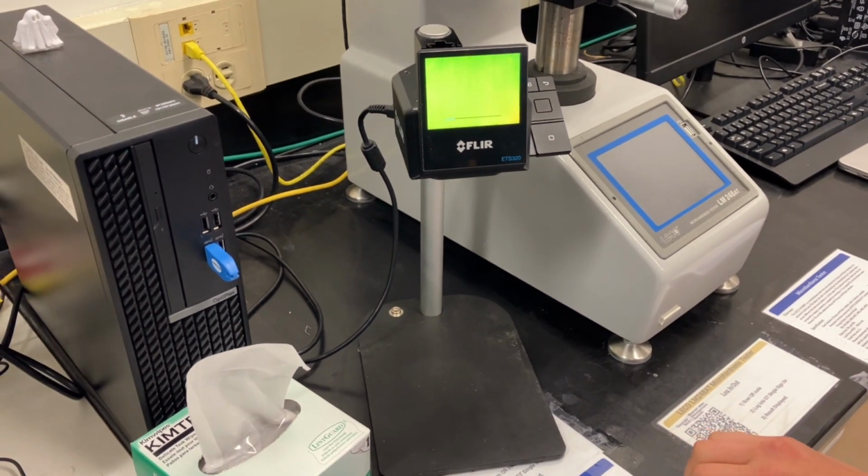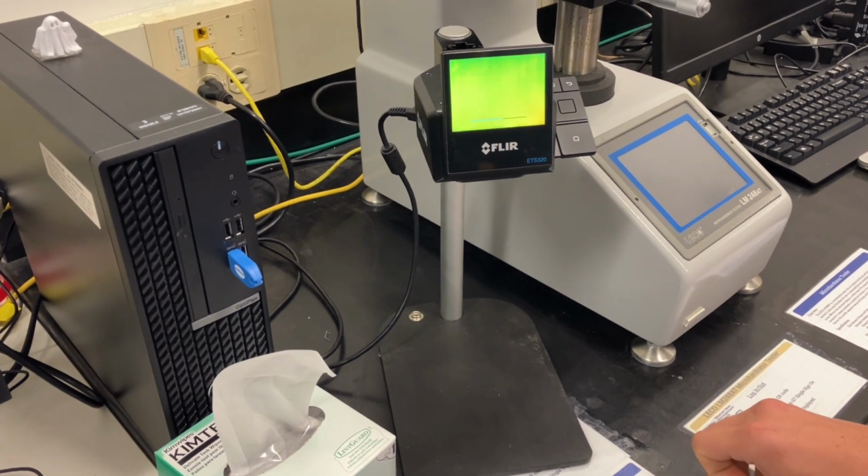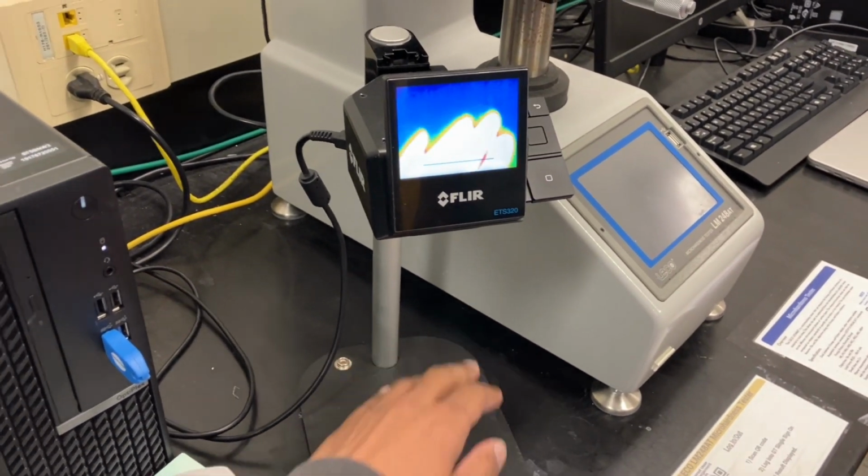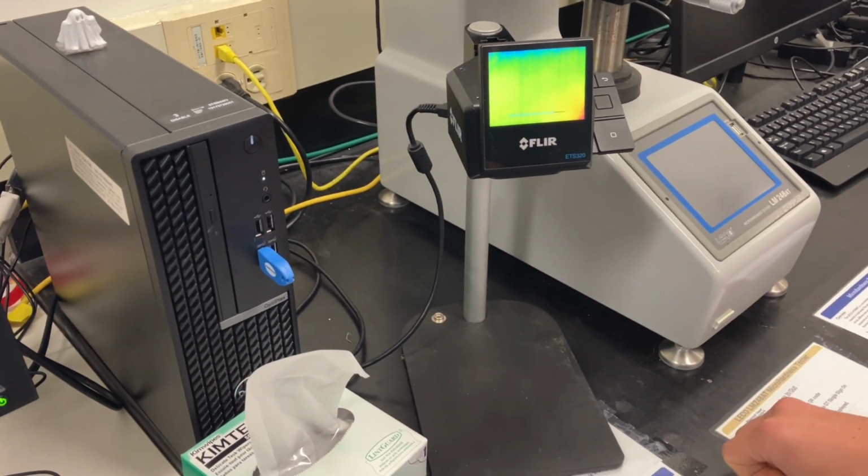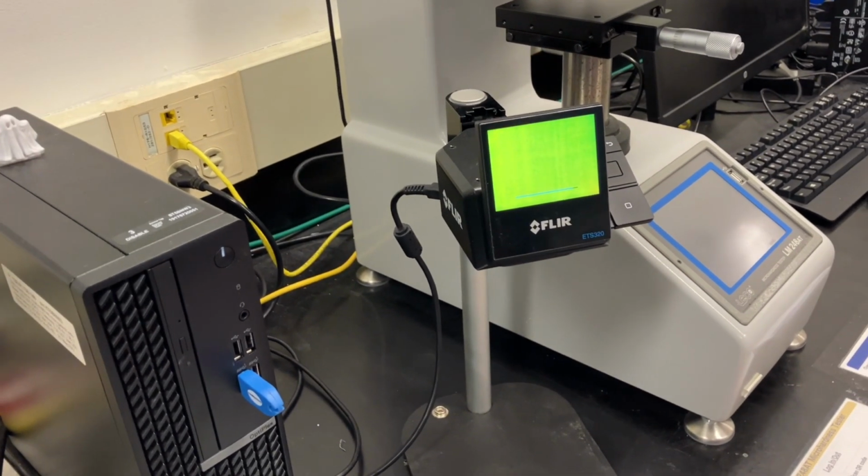After turning on the thermal camera, you should let it wait for 10 to 15 minutes before actually using it if you want the best possible data. That will allow it to stabilize.